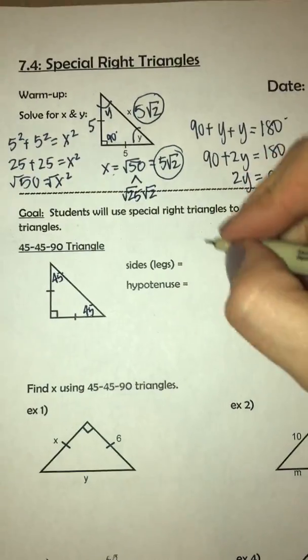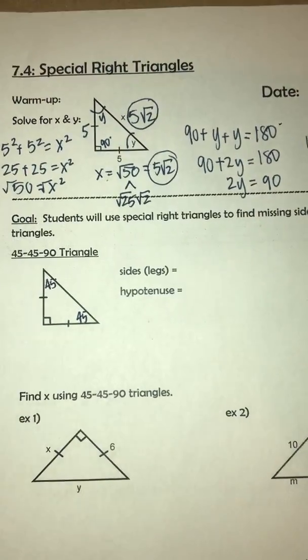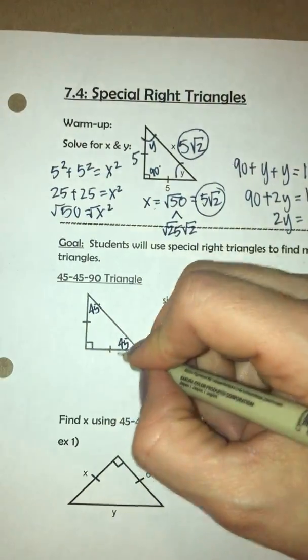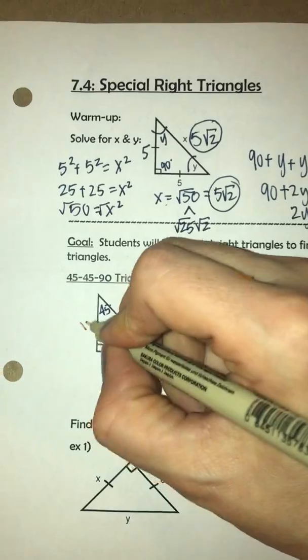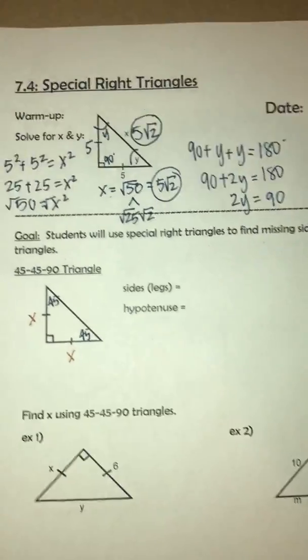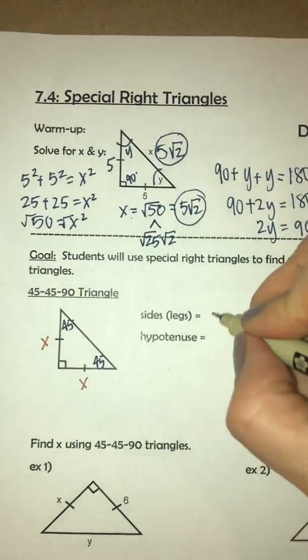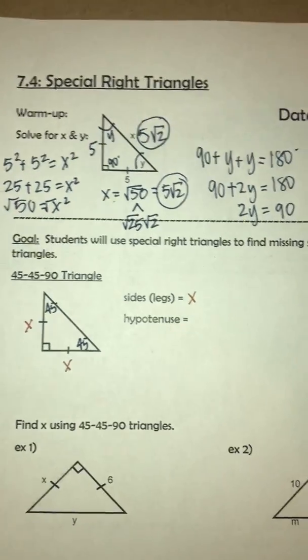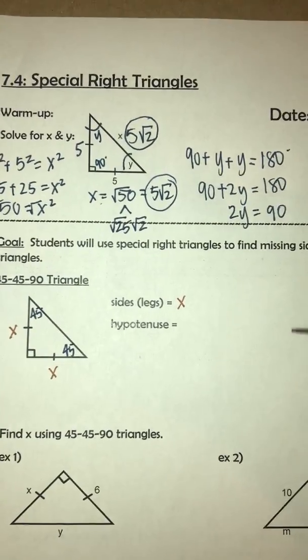Now the sides, or the legs, it depends on the book, but I'm just going to call them x. Some books call them like L or just different variables. It doesn't matter. So those are the sides that are around the right angle. So they're on each side.